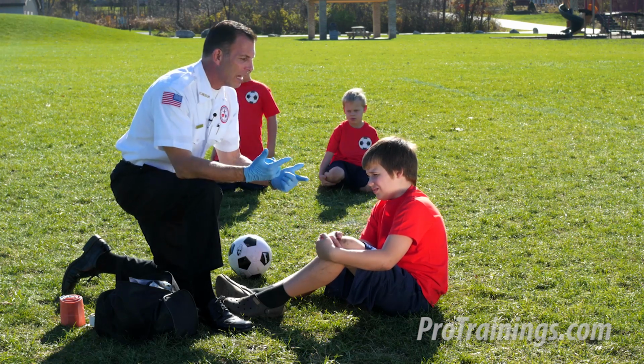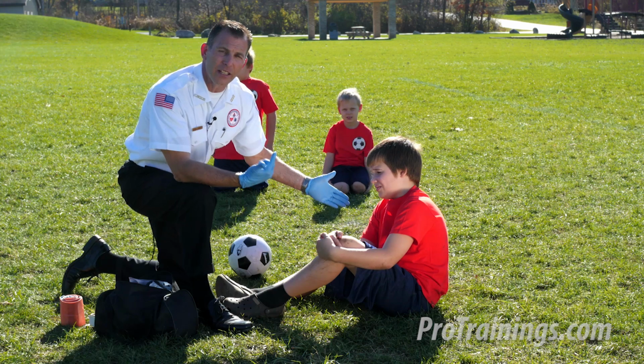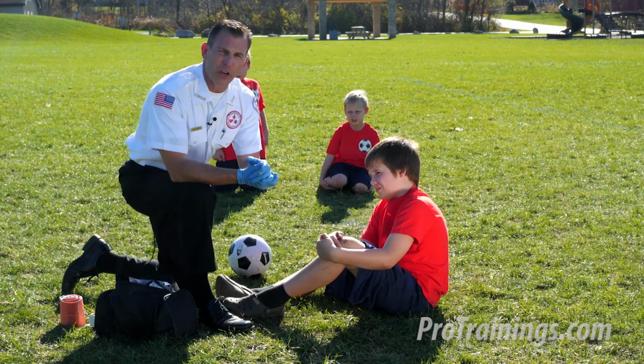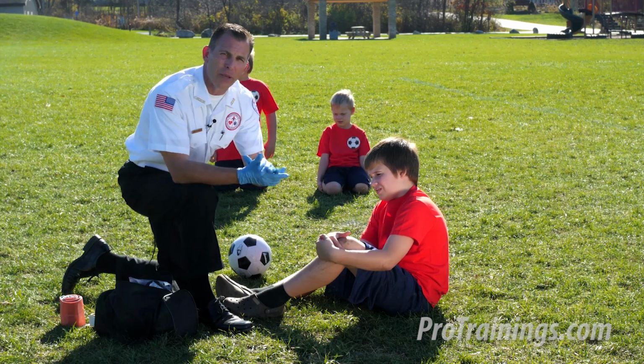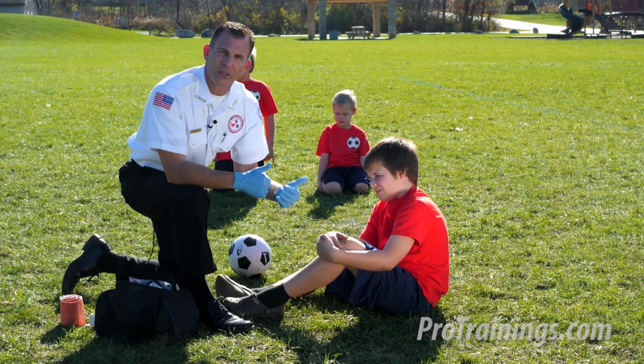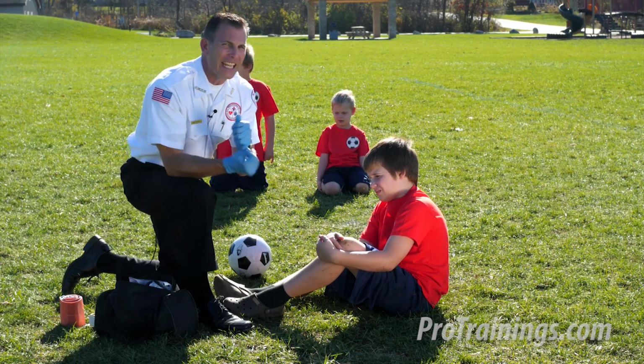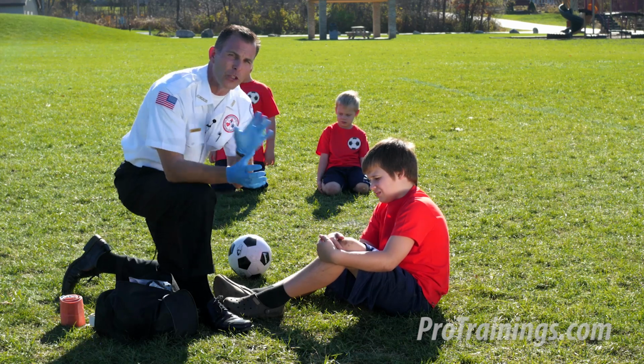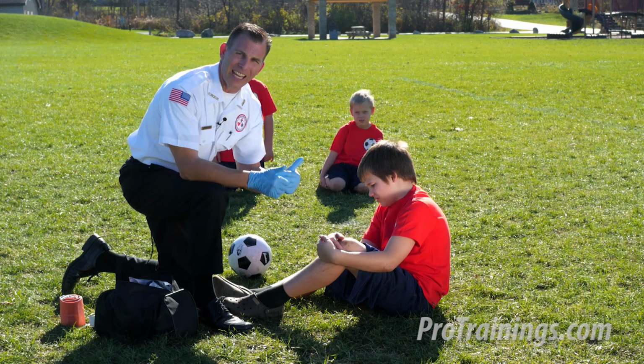Now, our first assessment is obviously that he's awake, he's conscious, and he's breathing normally. He seems to be in a little bit of discomfort or even some mild to moderate pain, but he's not in an unstable situation. So immediate activation of EMS or 911 may not be our best first option. We can do a little bit more of an investigation first.